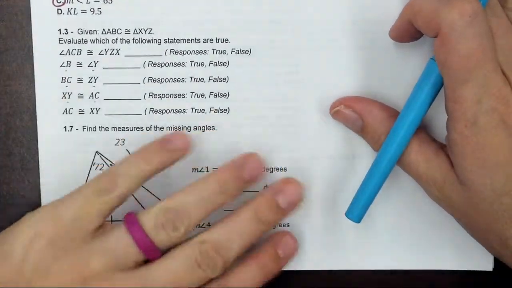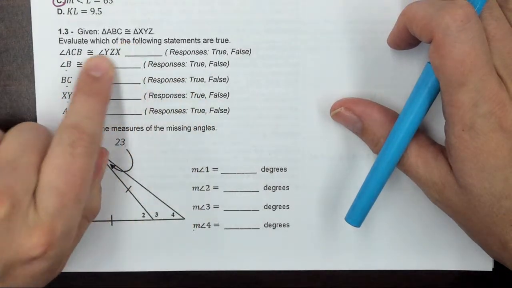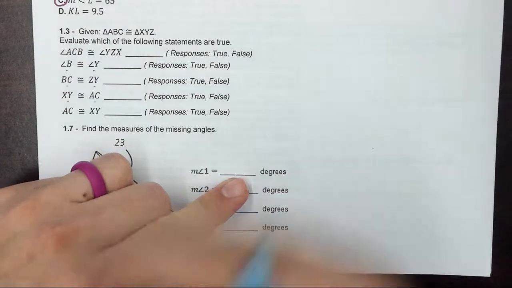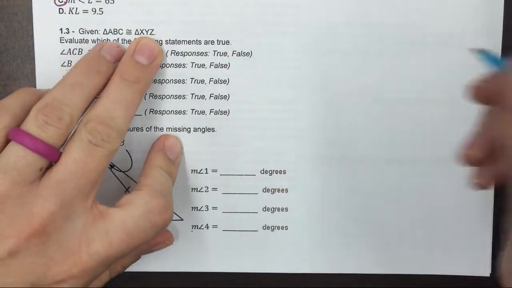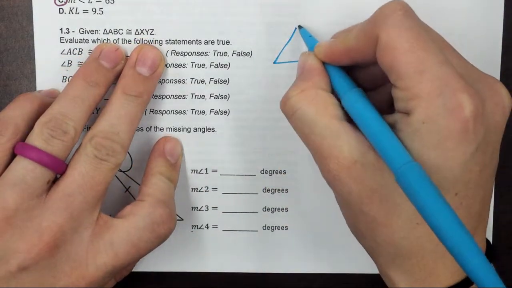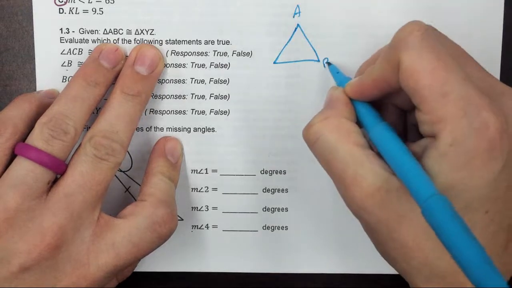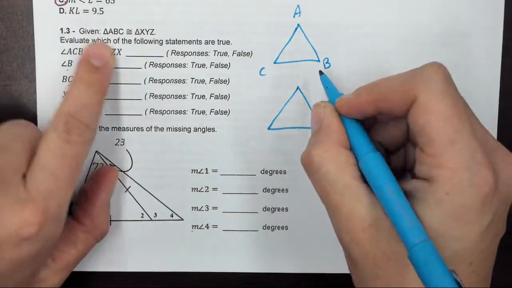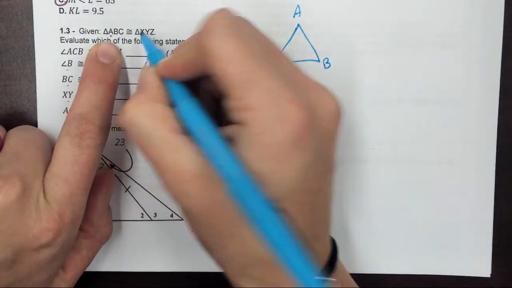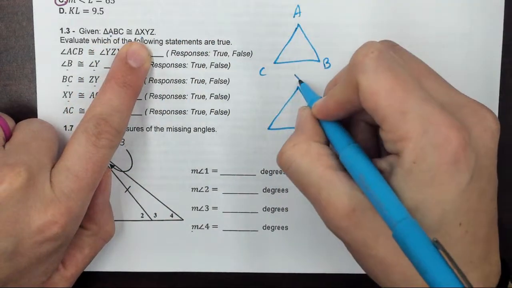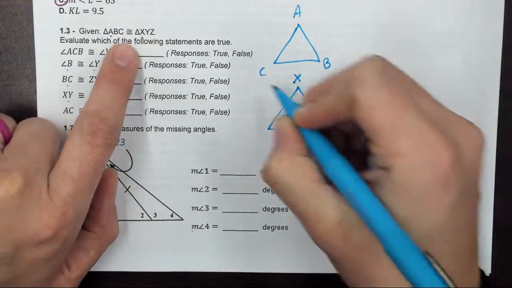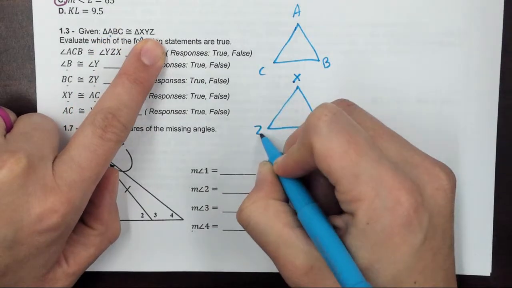1.3. Given these two triangles are congruent, evaluate which of the following statements are true. If I'm going to do this problem, the best thing to do, I think, is to draw a picture. So I have a triangle A, B, C, and I have another triangle in that same order, because the order matters. A and X have to be in the same place, so I'm going to put X up top, just like A. B and Y in the same place, and C and Z in the same place.